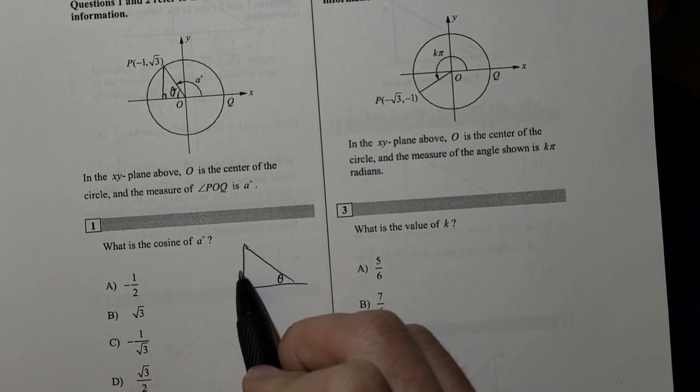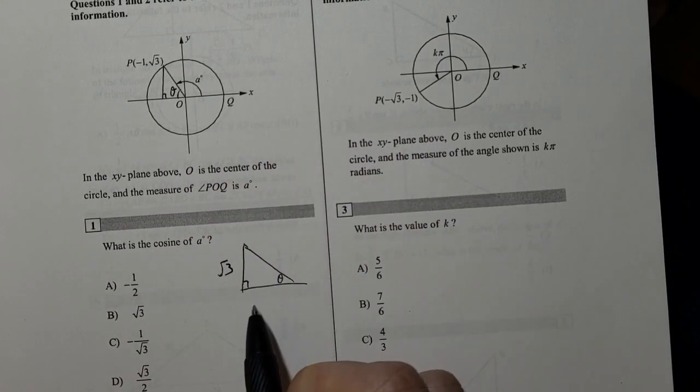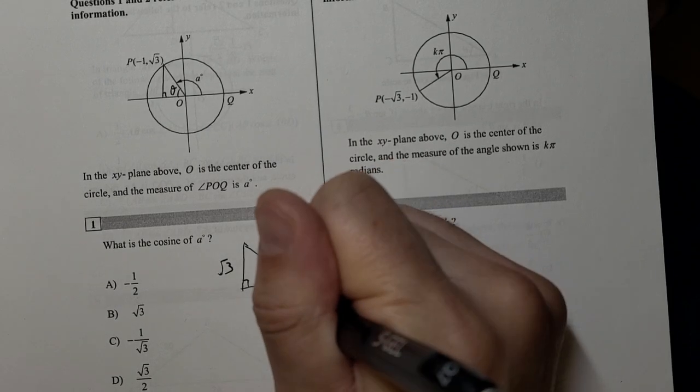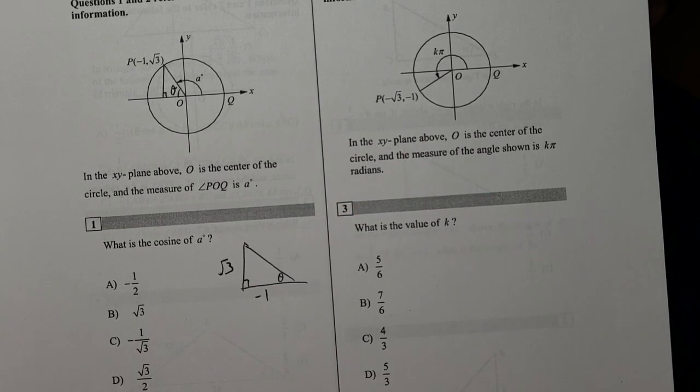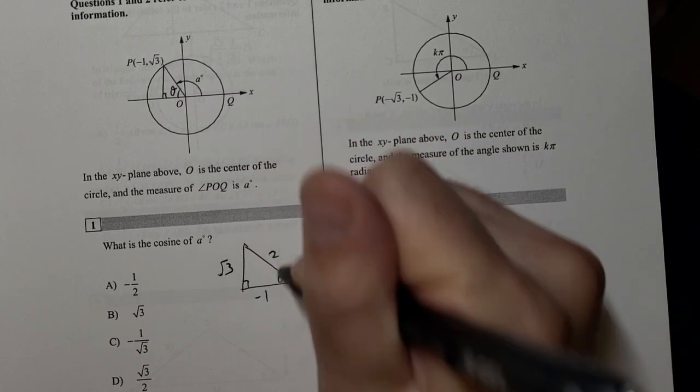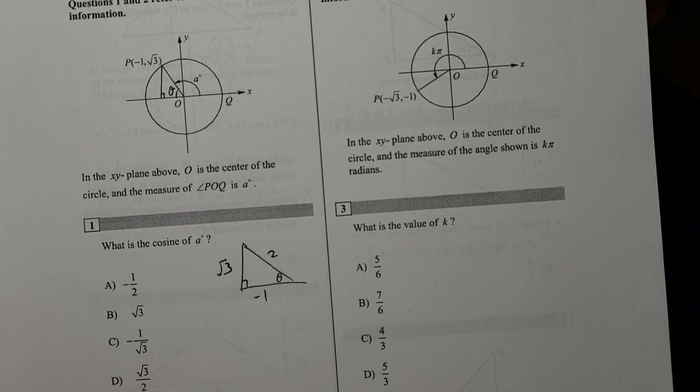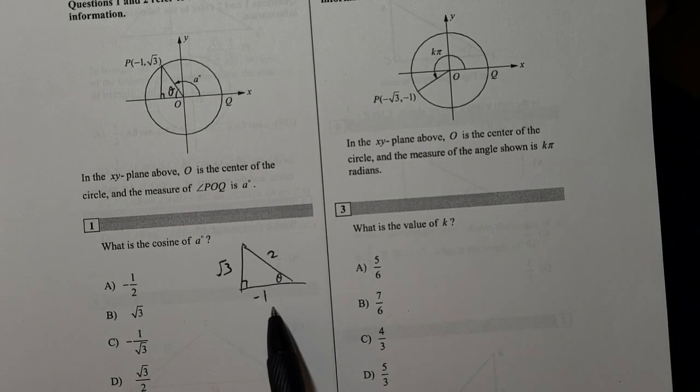What's this length over here? That's root 3. What's this length over here? That's 1. I like to keep it as negative though to keep the sign. And what's this length over here? Doesn't this look like a 30, 60, 90 type of triangle? So I can guess that it's 2, but you could also just use the Pythagorean theorem: 3 plus 1, which is 4, take the square root, that's 2 exactly.